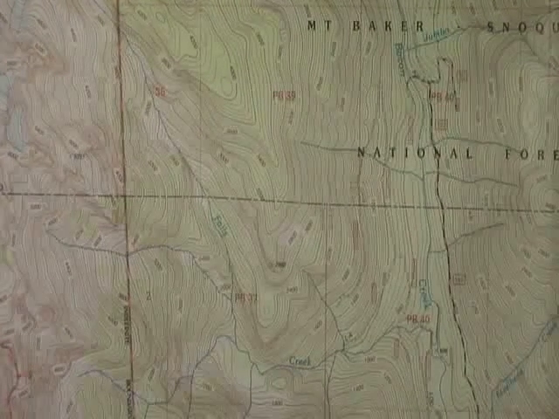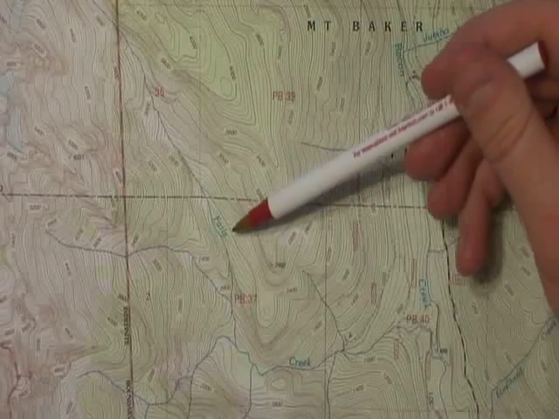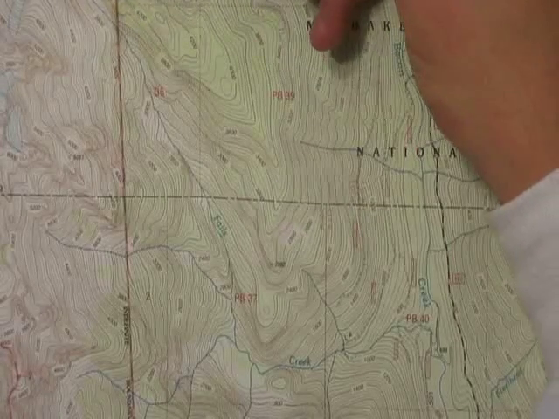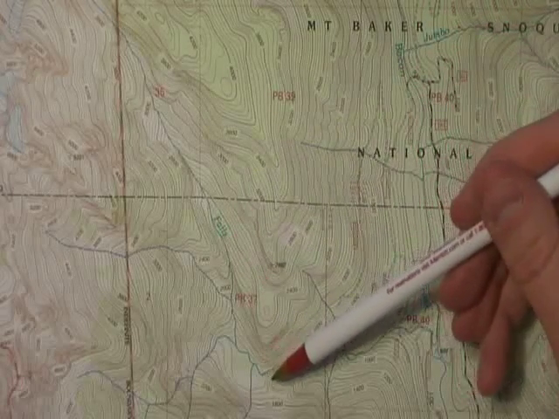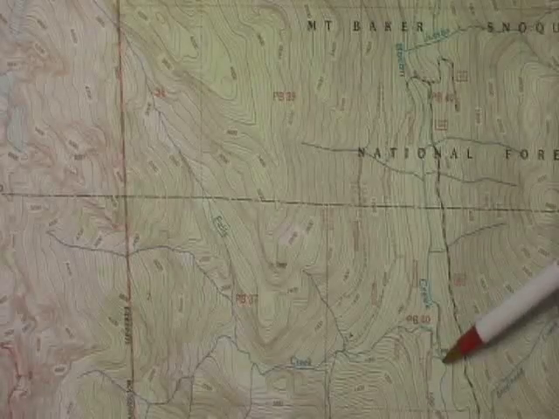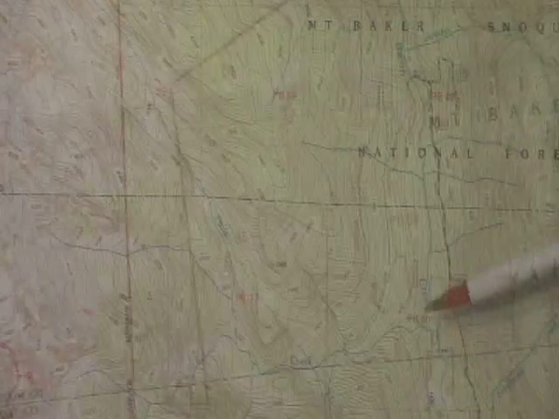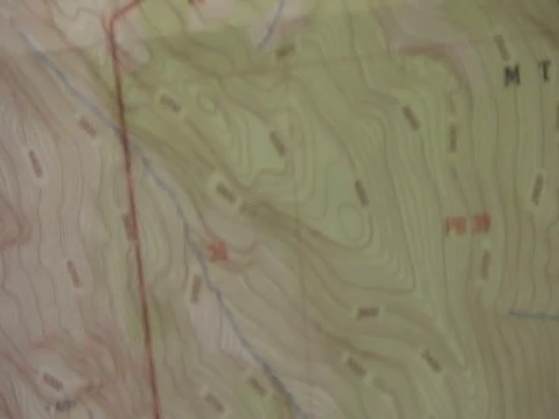Well, here it is. Falls Creek starts up here in the mountains and comes on down as a couple of tributaries come into it and empties out into Bacon Creek right here. Let's find the beginning elevation.